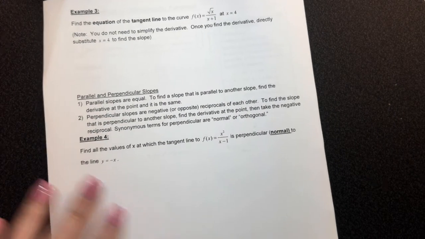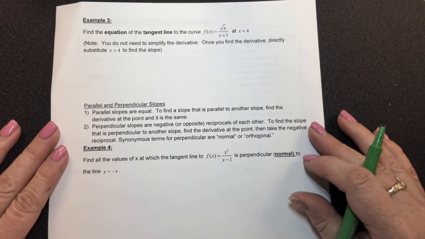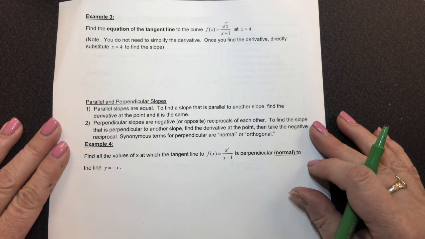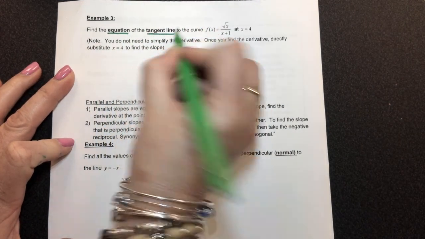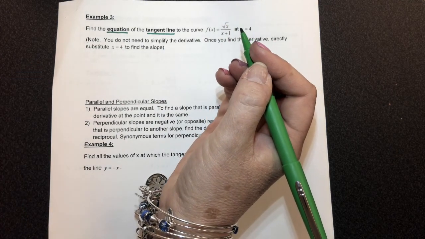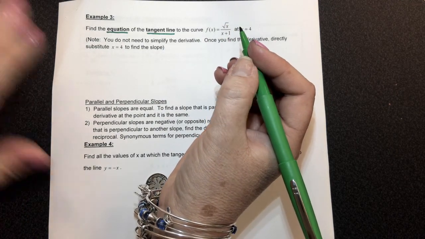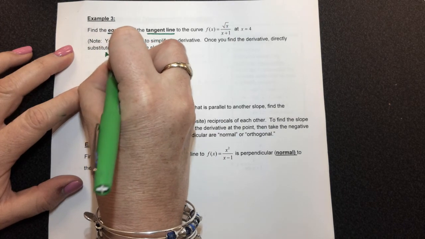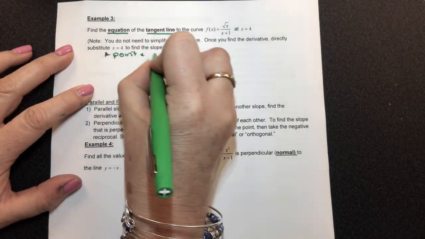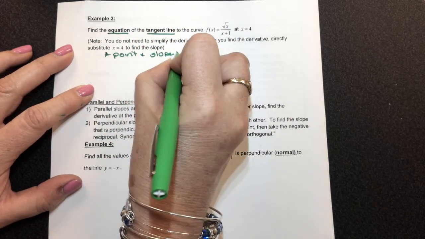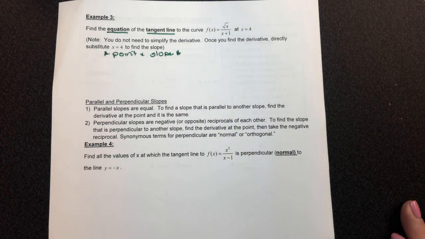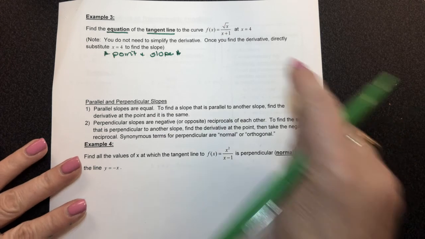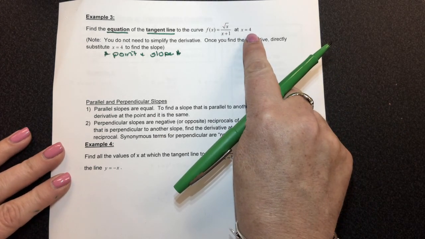All right, let's take a look at another example, our favorite tangent line problem. So we want to find the equation of the tangent line. So anytime we see equation of a tangent line, what 2 things do you always have to know? You have to know what? Point and a slope. So we still have to know those 2 things. They're given the function square root of x over x plus 1, and we want to find the equation of the tangent line at x equals 4.